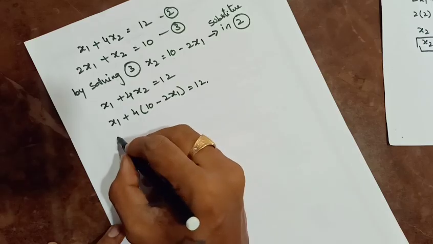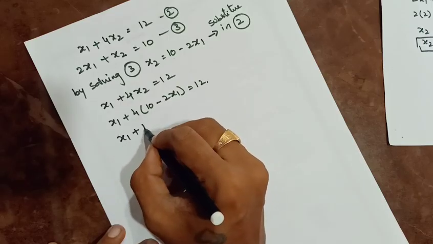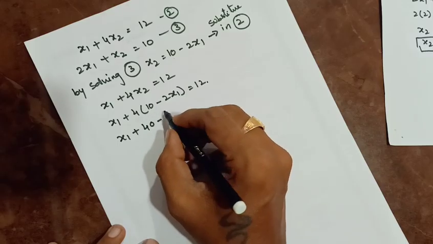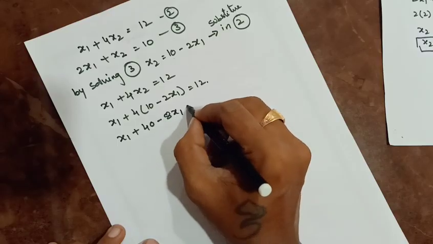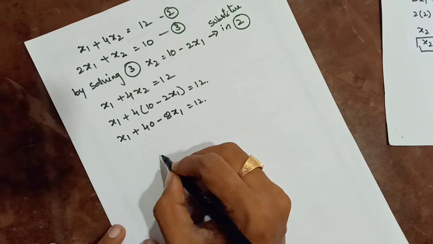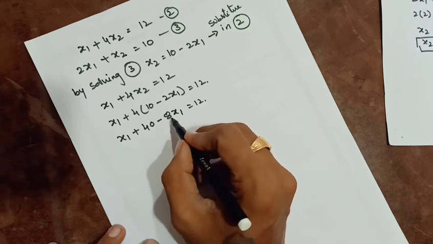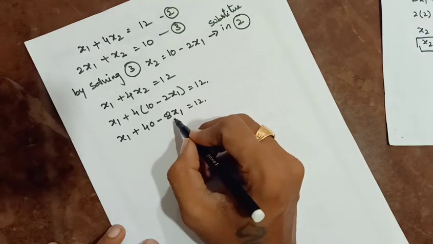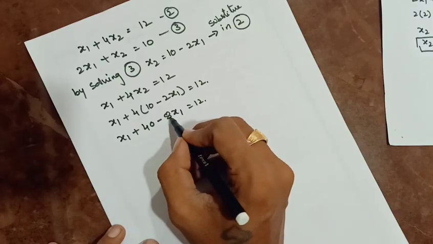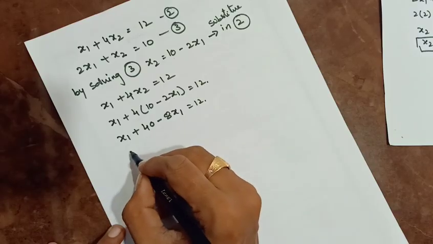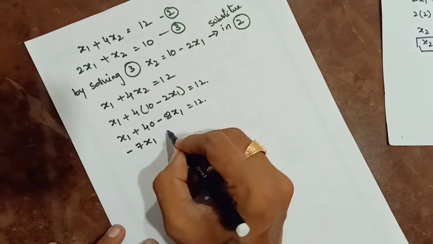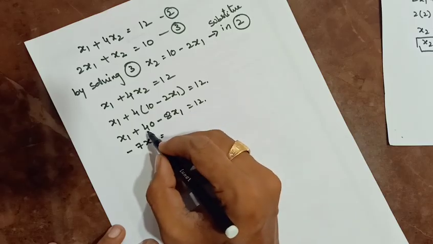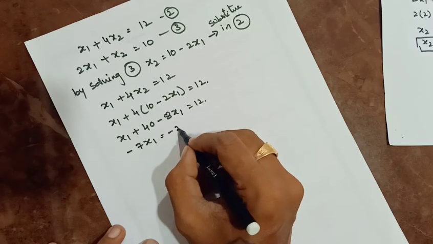So x1 plus 40 minus 8x1 equals 12. So x1 minus 8x1 is minus 7x1, equals 12 minus 40, which is minus 28.